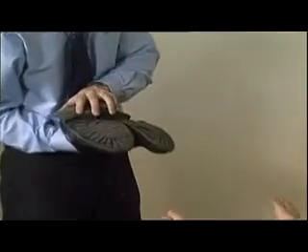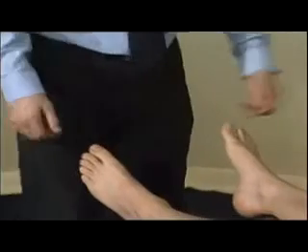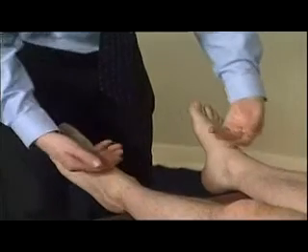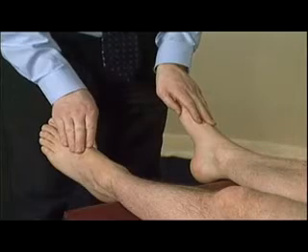Look at the patient's shoes for asymmetrical wearing of the sole, the presence of insoles or other signs of poor fit. Assess the temperature of the ankle and forefoot and check for the presence of a peripheral pulse.